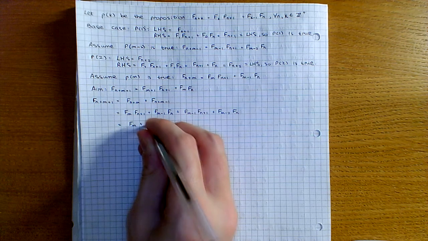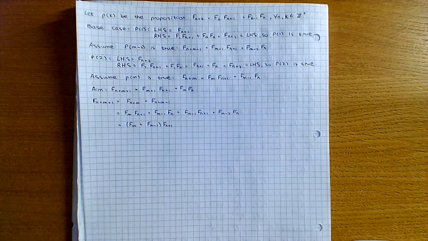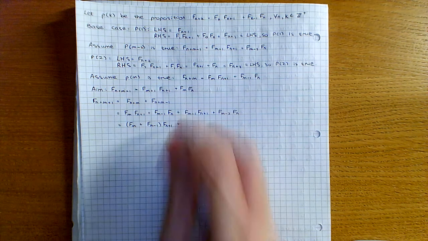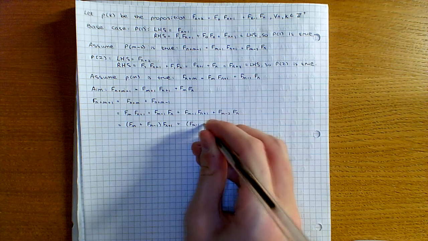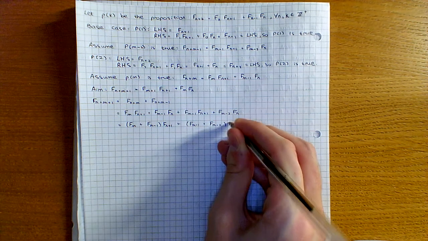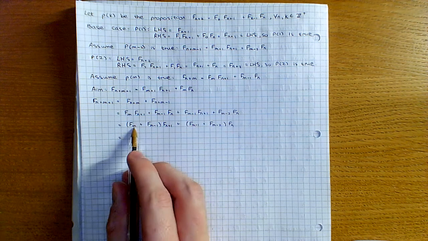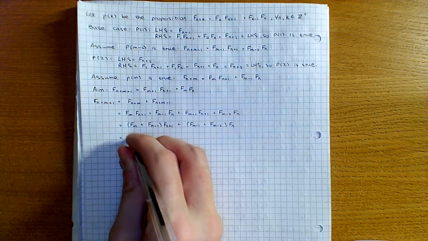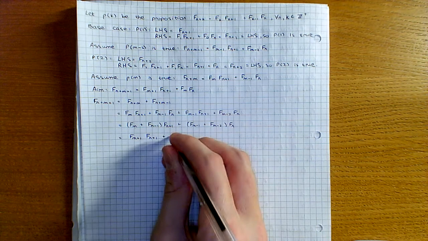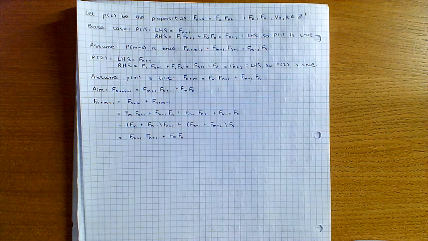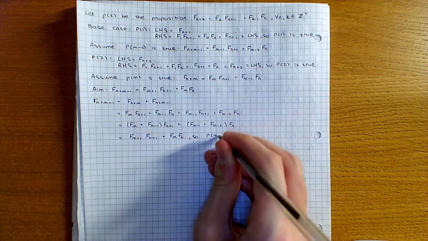So this becomes (F_m + F_(m-1)) times F_(n+1), right? And we also want an F_n term. Well, let's group those together. That would be (F_(m-1) + F_(m-2)) times F_n. By the definition of the Fibonacci numbers, F_m + F_(m-1) is F_(m+1). That's F_(m+1). Plus this thing here is F_m, and this is F_n, and that's exactly what we wanted to prove. So P(m+1) is true.